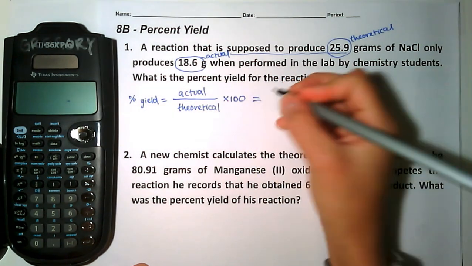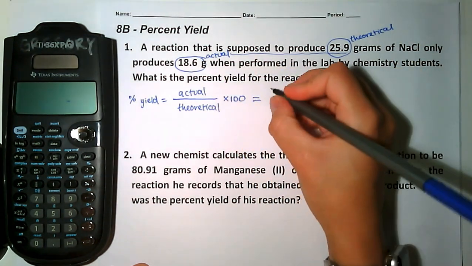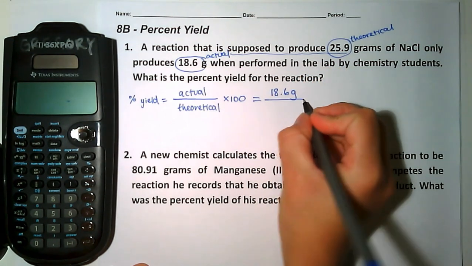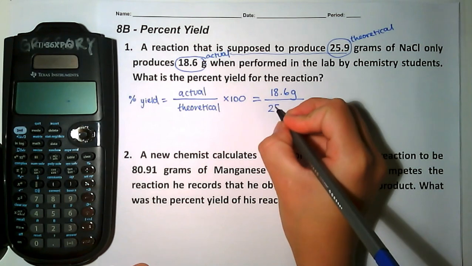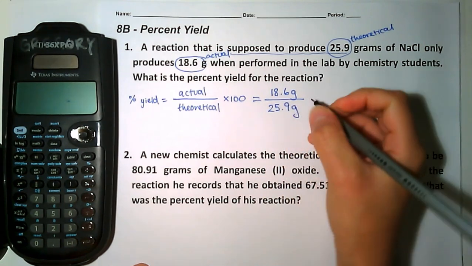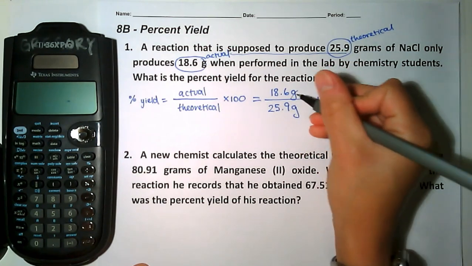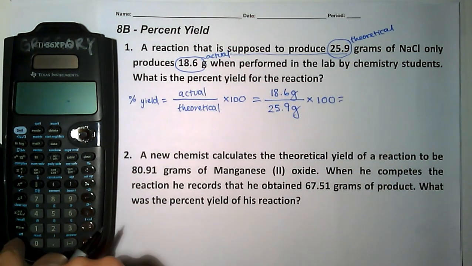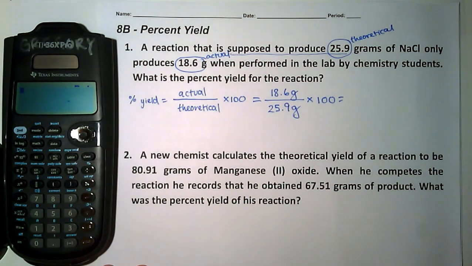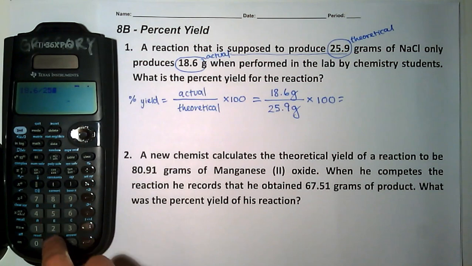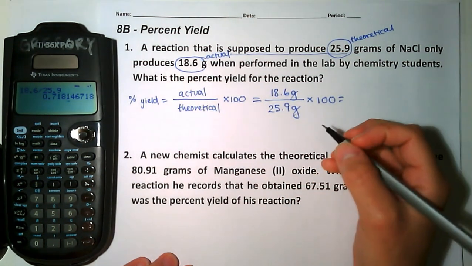So all we need to do is do actual divided by theoretical. So 18.6 grams divided by 25.9 grams and then times 100. Notice that the grams will cancel out and we'll just be left with a percentage at the end. So in our calculator, 18.6 divided by 25.9 gives us 0.718.